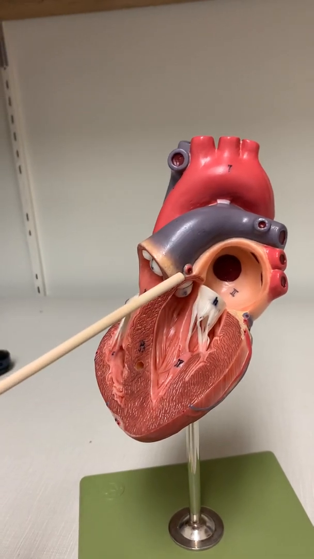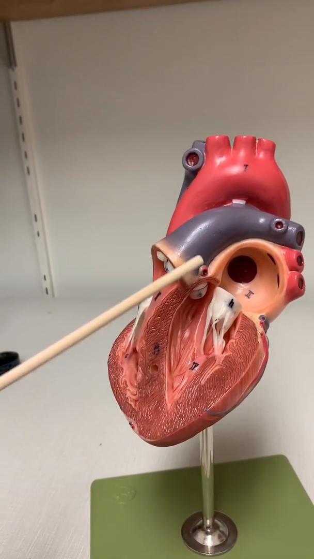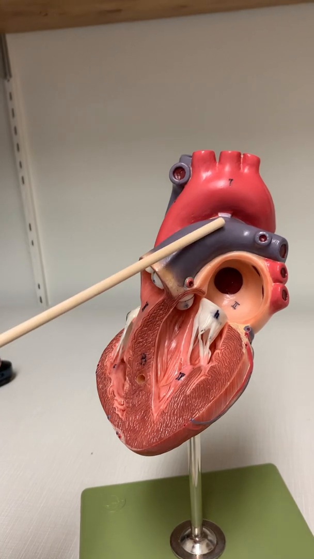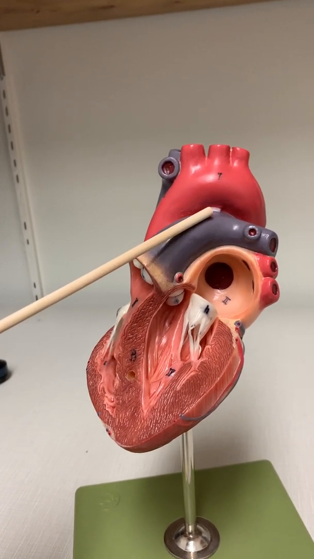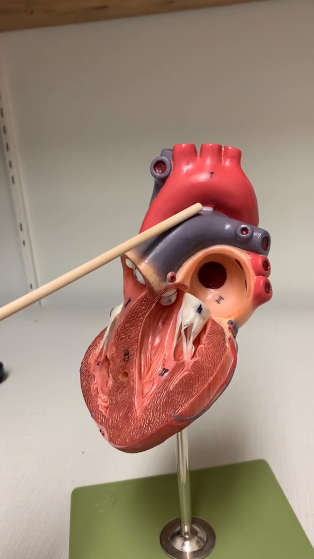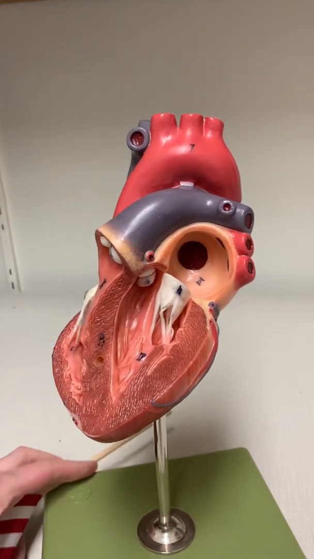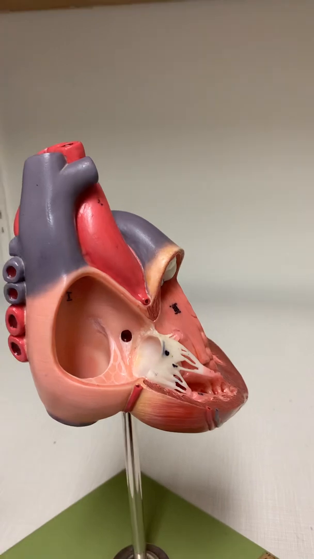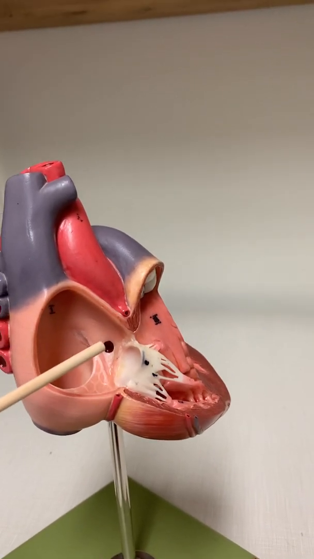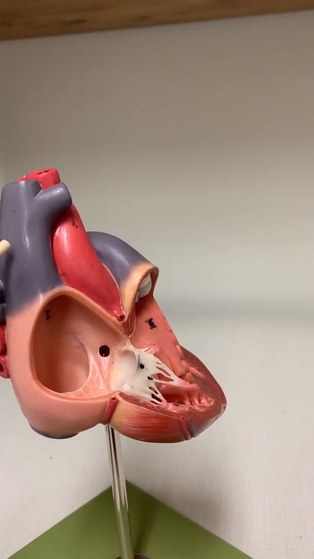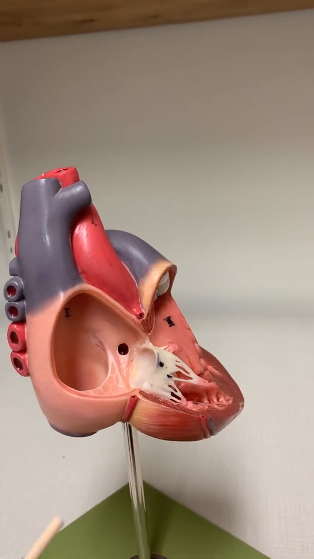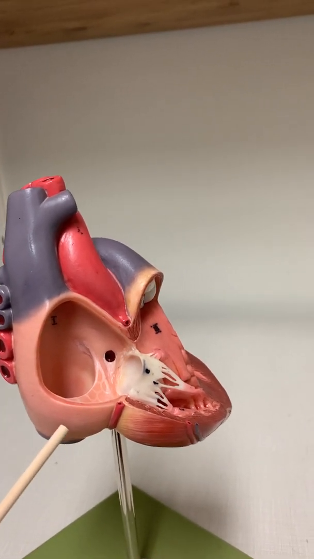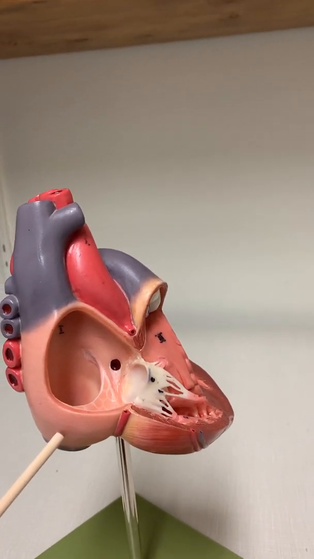You can see there's that little left coronary artery, and then up here, keeping the aorta from falling over on the pulmonary trunk, is our ligamentum arteriosum. Coming back into the right atrium, you can see there's where the coronary sinus is coming in. Here's the superior vena cava, and then our inferior vena cava is there.